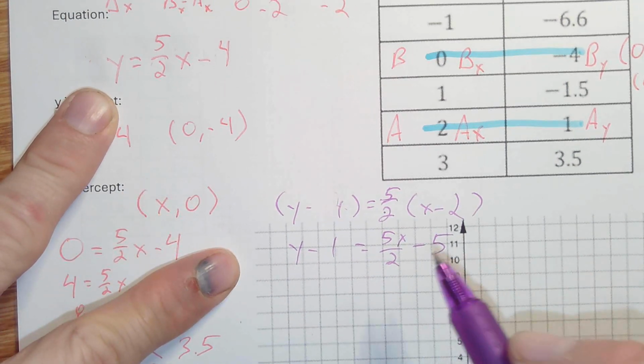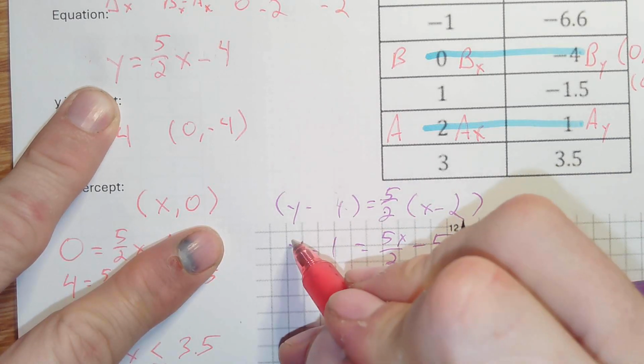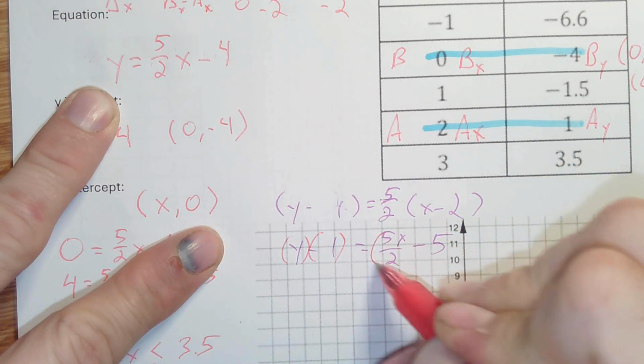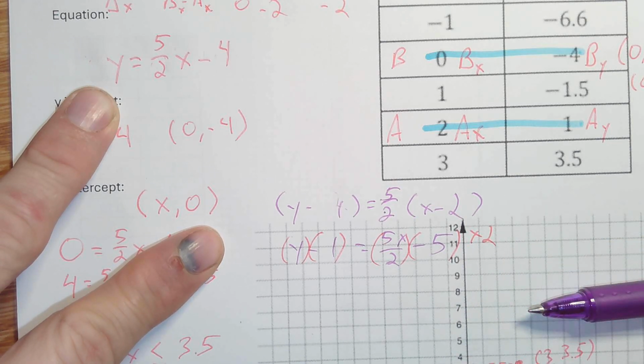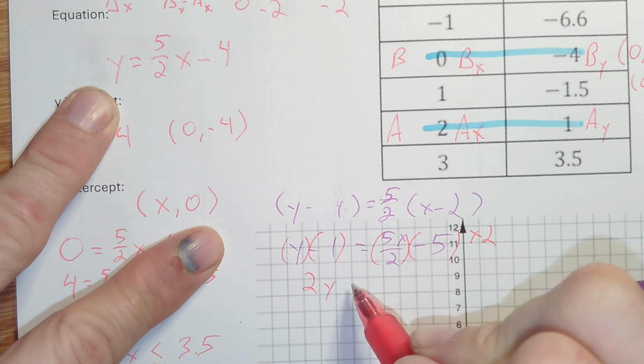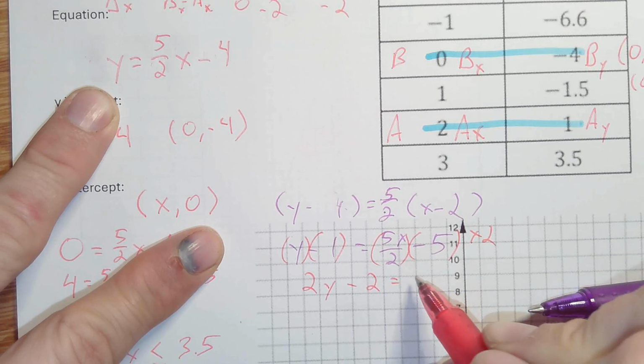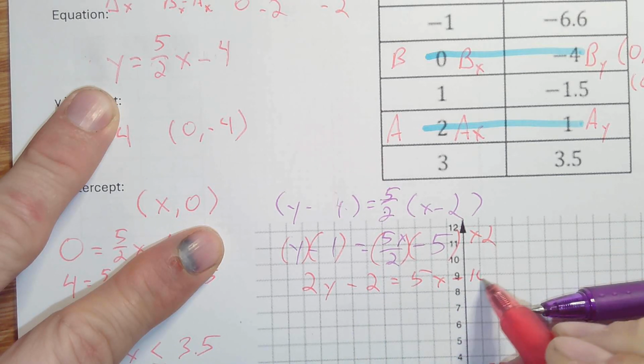So multiply every term in your equation by 2. The red means I multiplied it by 2, giving you 2y minus 2 equals 5x minus 10.